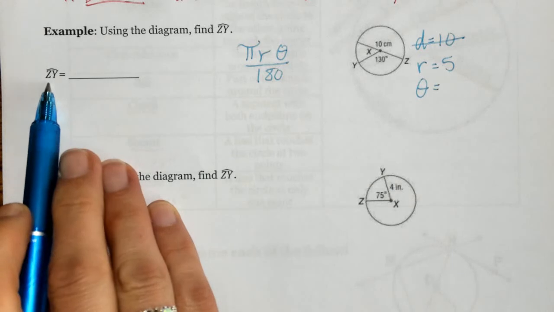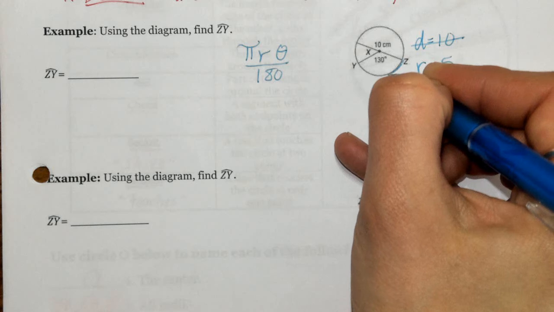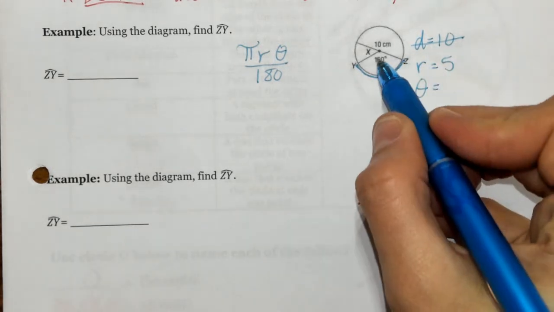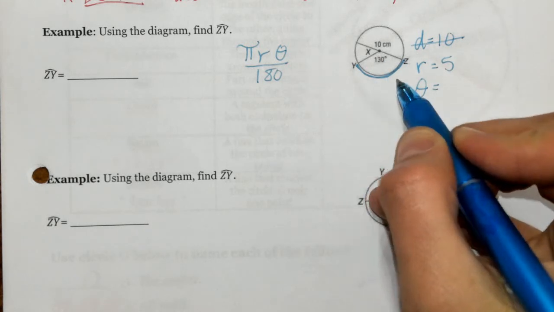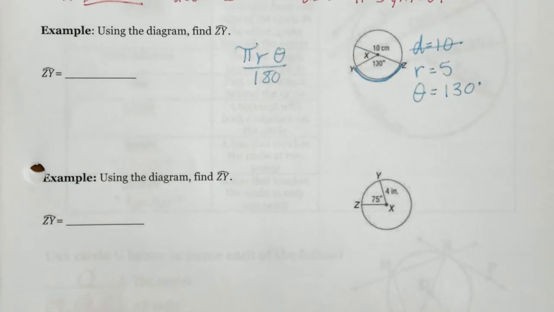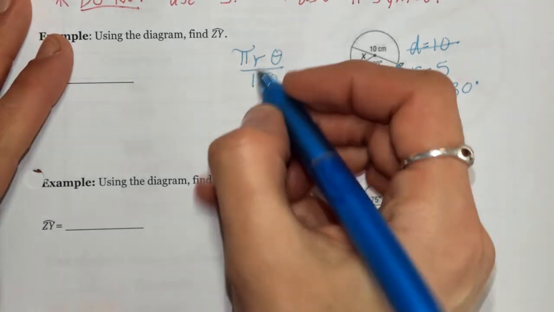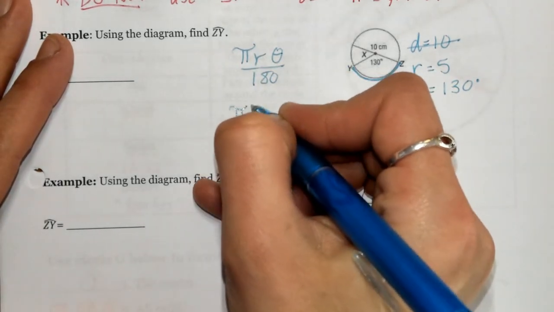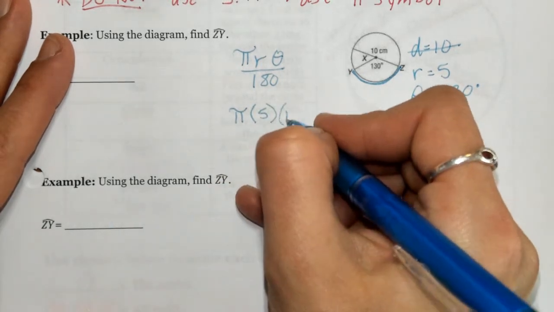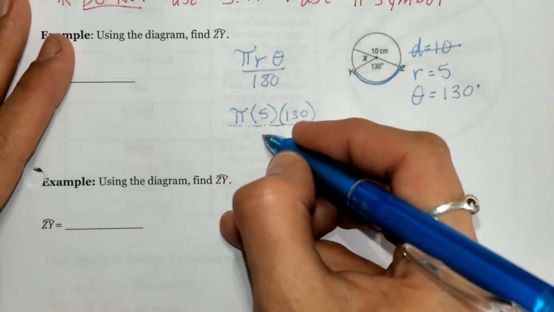We are looking for arc ZY, so find arc ZY so that we can find its central angle. Its central angle right there in the center that creates this arc is going to be 130 degrees. So now we have the two numbers we need to put into that calculator. We're going to bring down pi, plug in for our radius, plug in for theta, our central angle. Do not forget to put it over 180 though.